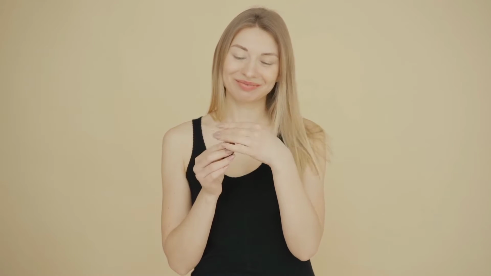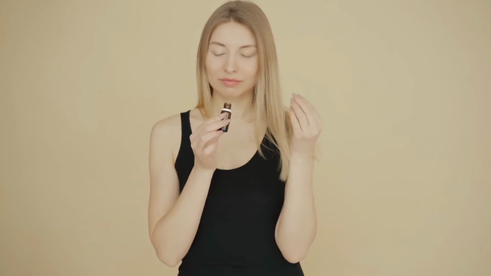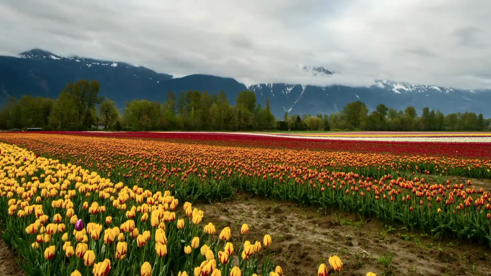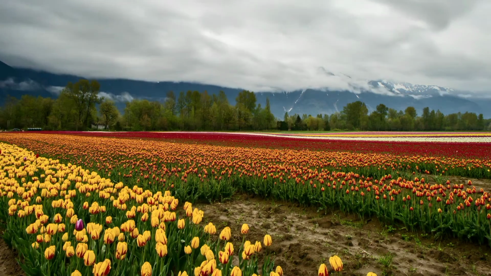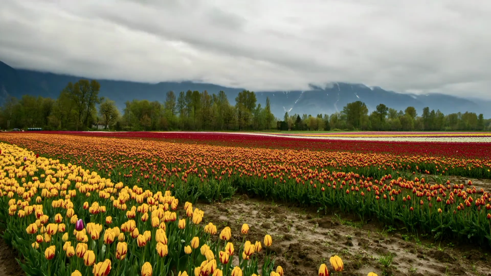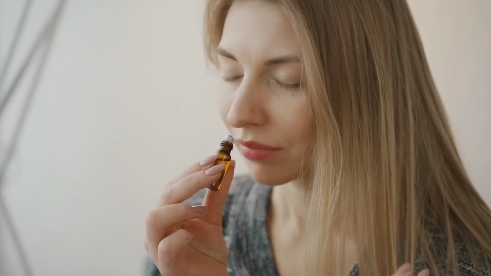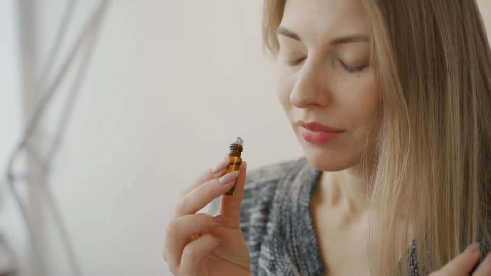An essential oil is a concentrated hydrophobic liquid containing volatile chemical compounds from plants. An essential oil is essential in the sense that it contains the essence of the plant's fragrance, the characteristic fragrance of the plant from which it is derived.